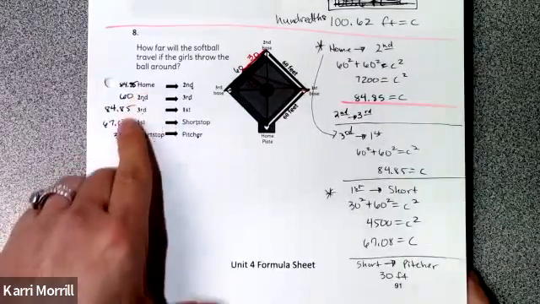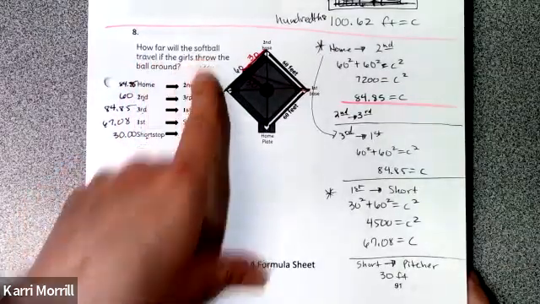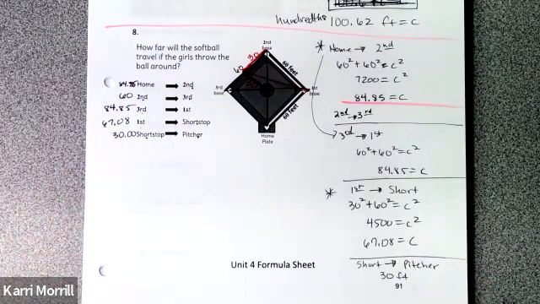So we're going to add all those together, and this will tell us how far that softball traveled when they did their little roundabout celebration throw that they do.